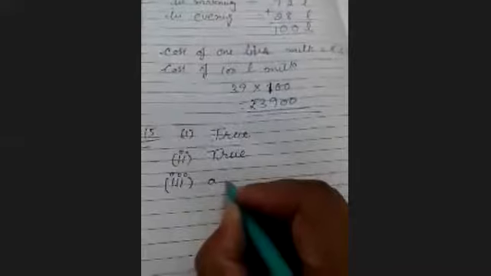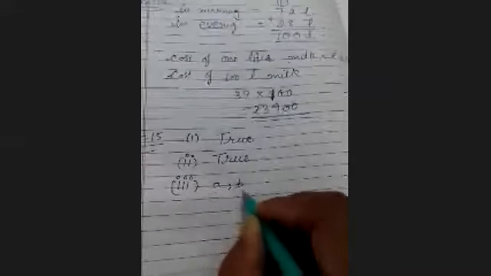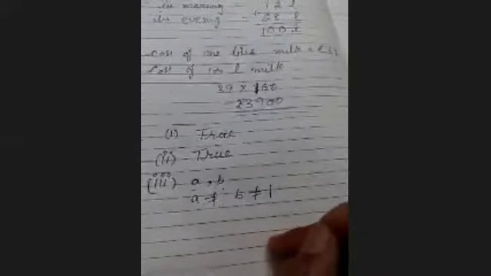Next is the third. If A and B are two whole numbers, A is not equal to 0, B is not equal to 0, then the product of A and B may be 0.